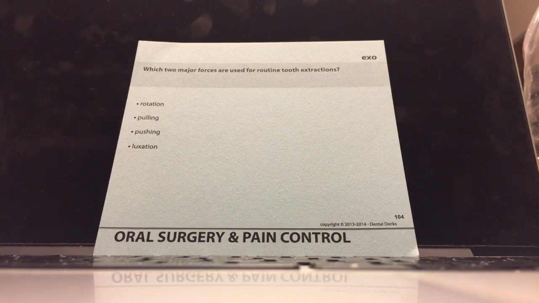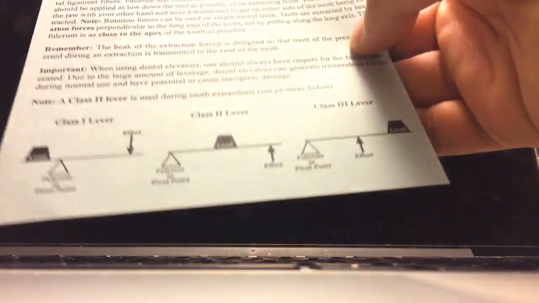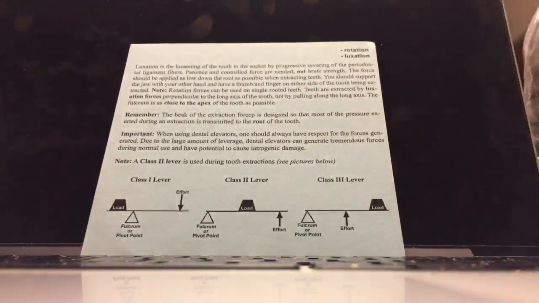Which two major forces are used for routine tooth extractions? Rotation, pulling, pushing, or luxation? Luxation and pulling. No. Luxation and rotation. Yeah, pulling sounds too weird, but it made sense to me.